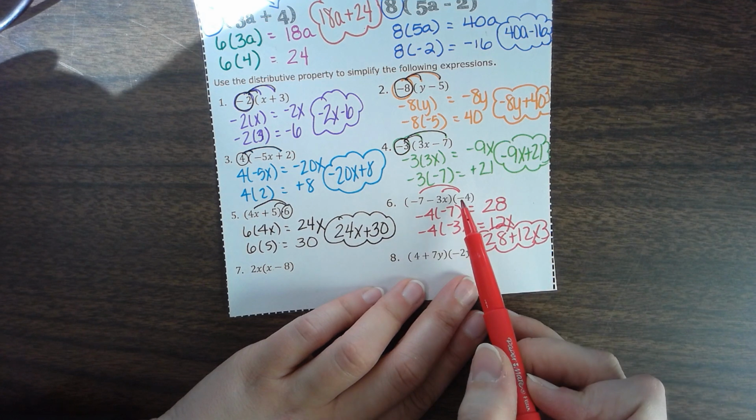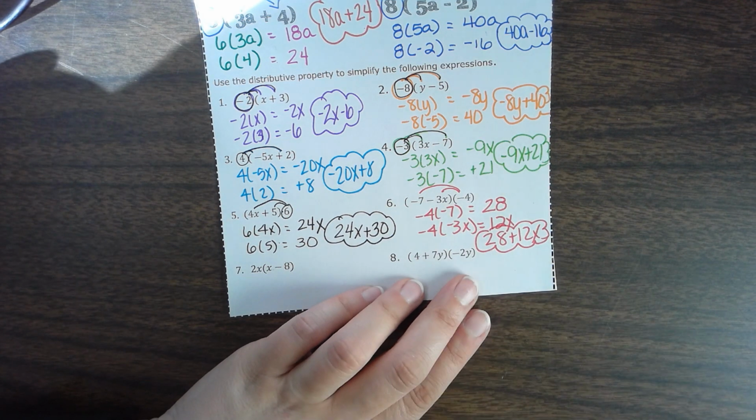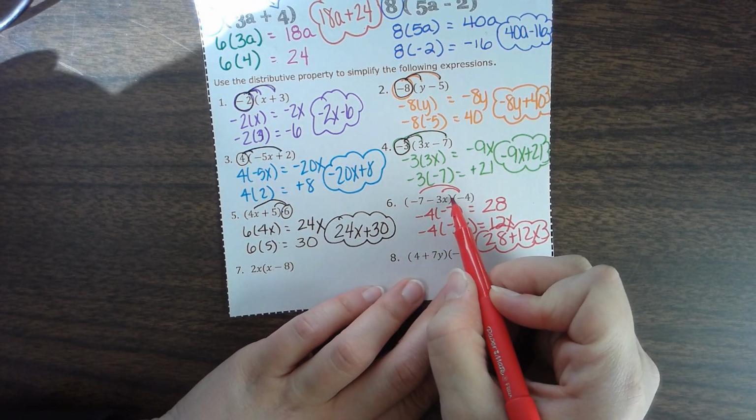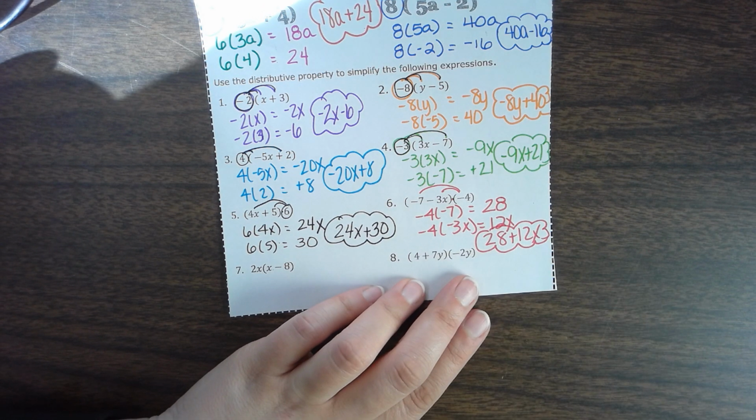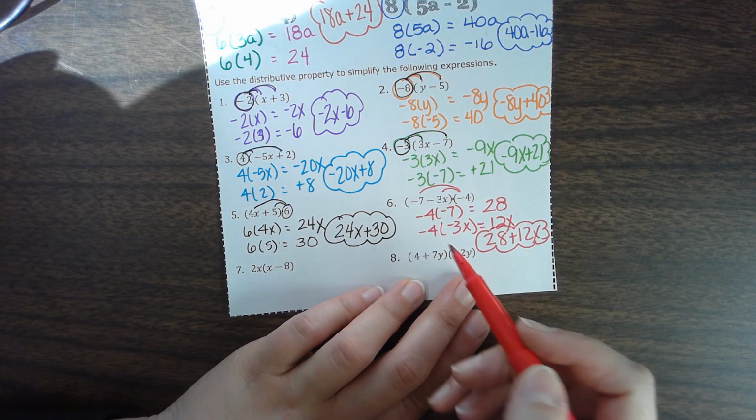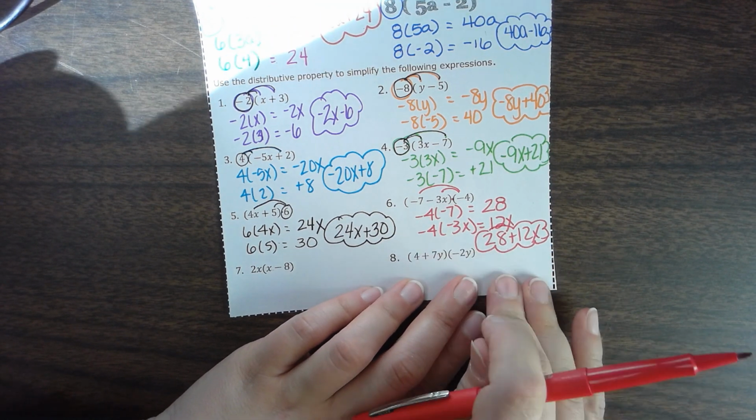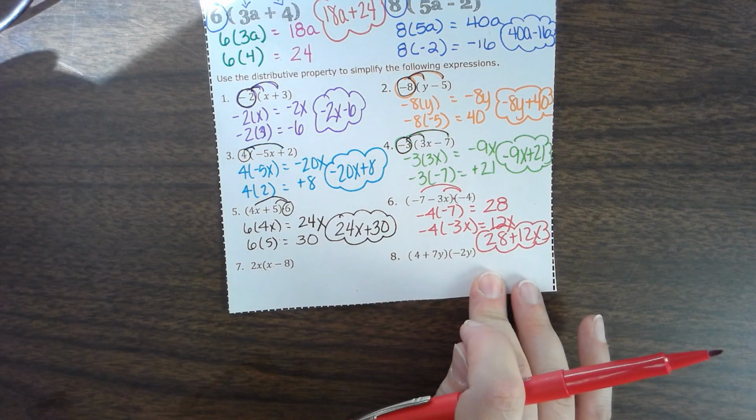Alright, we distributed the negative 4, even though it was in the back, there was still the multiplication in between. There wasn't a positive or a plus or a minus. It was definitely multiplication. So we distributed it, and 28 plus 12x.